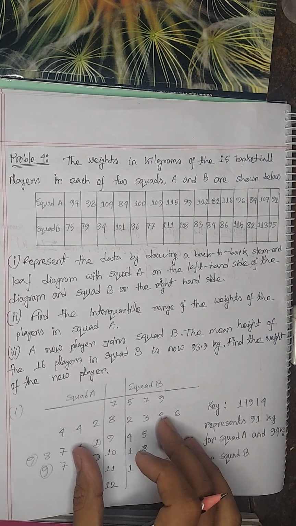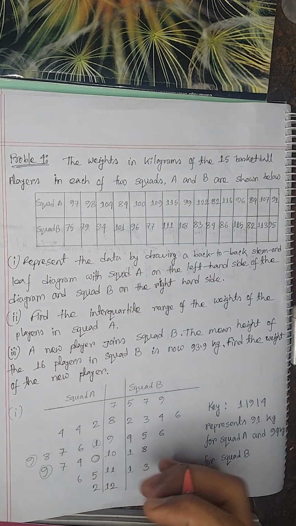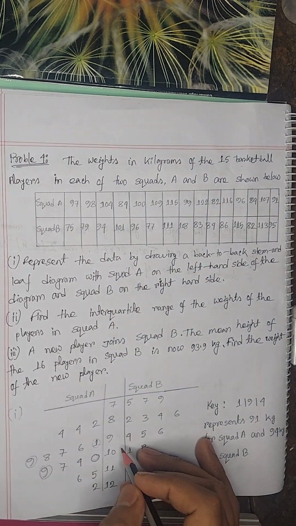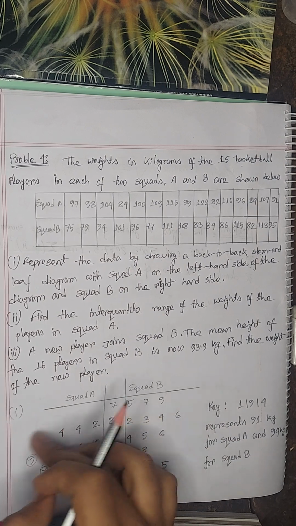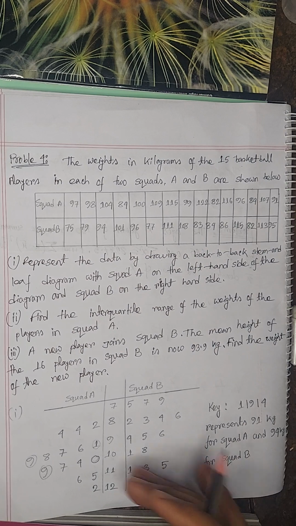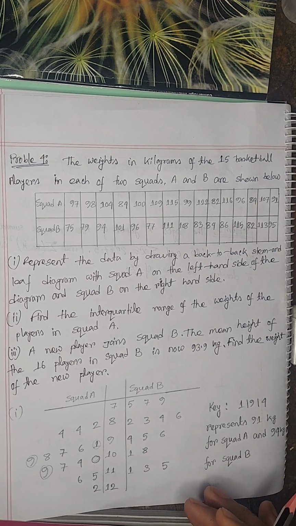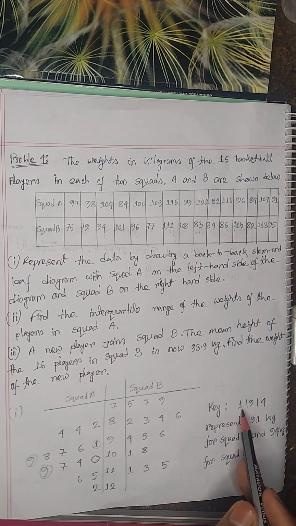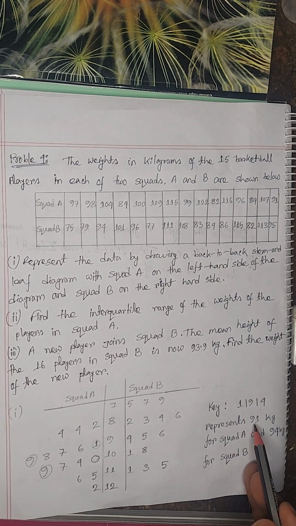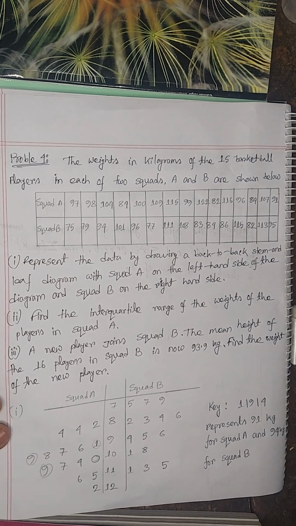First, we will have to show the data in stem and leaf. Here it is a stem and these are leaves. So for squad A and squad B, we can show this in the following way by the stem and leaf method. Okay, here the key 9|1|4 represents 91 kg for squad A and 94 kg for squad B.